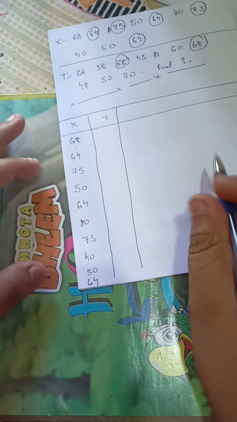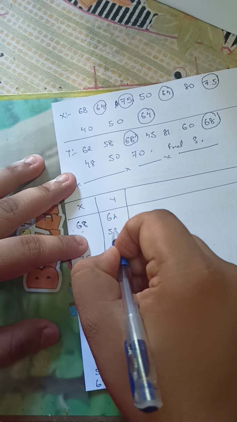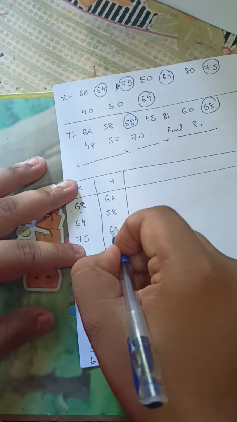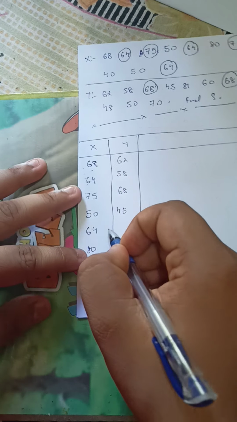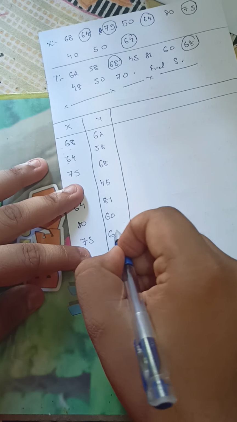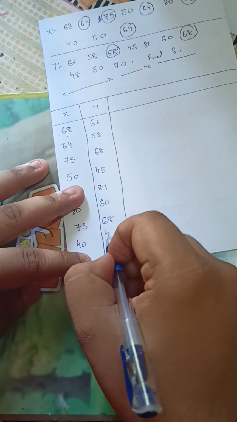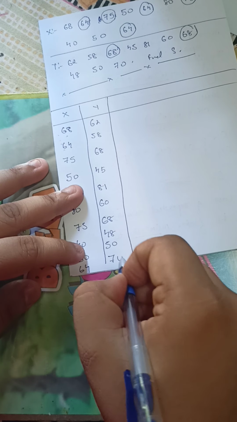This is the data. Similarly for y: 62, 58, then 68, then 45, 81, 60, 68, 48, 50, 70. This is the data.